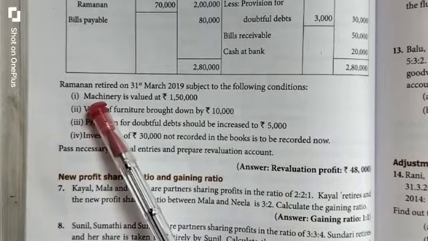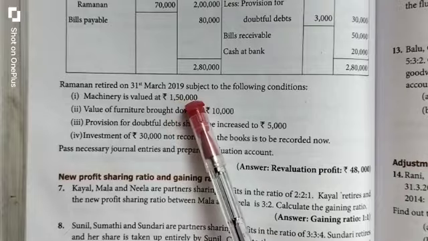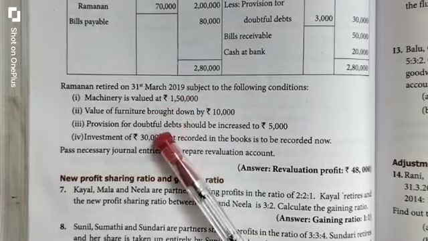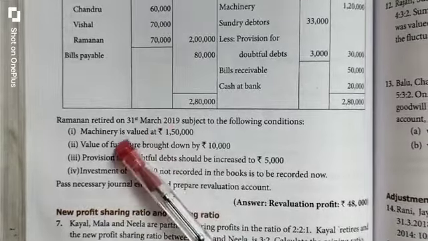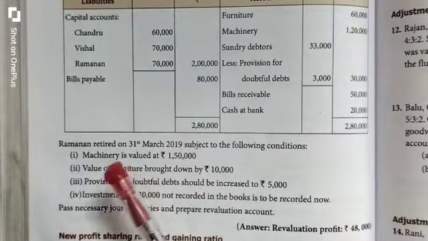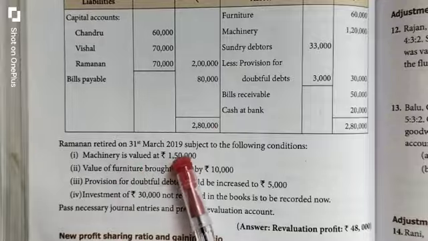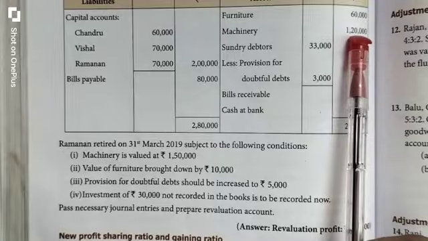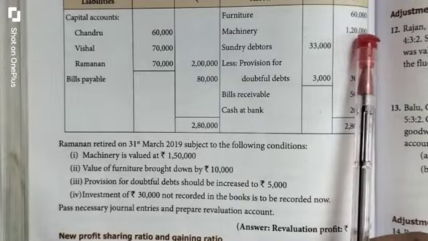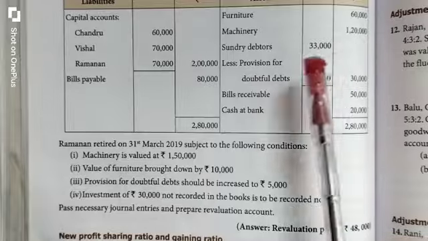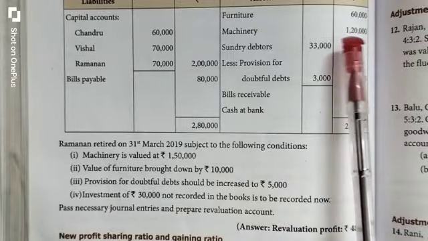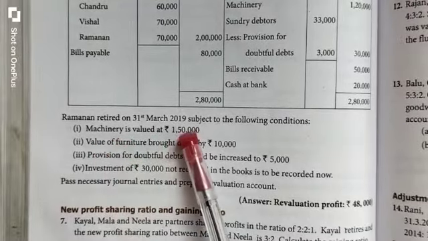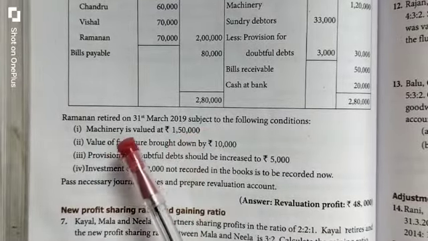So, first adjustment is machinery is valued at 1,50,000 rupees. Listen here, whenever they have given some adjustment, we have to compare this adjustment with the box. Machinery is valued at 1,50,000 rupees. In the box we have machinery 1,20,000 rupees on the asset side. So, it will be increased from 1,20,000 to 1,50,000 rupees. Machinery is an asset item. So, asset item increases by 30,000 rupees.